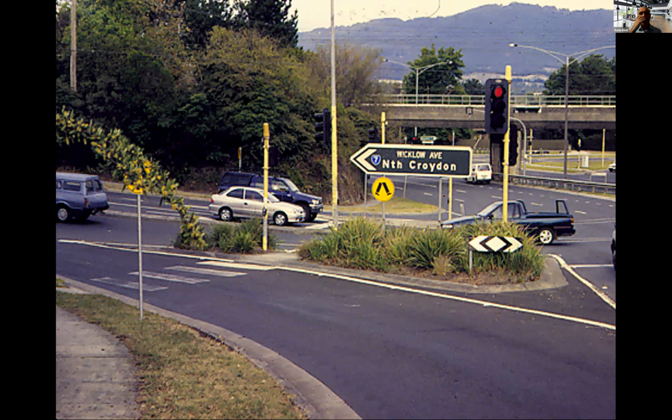How are we going to do that? So yeah, it's just something that you've got to do. Looking at tie-ins of roads, how they meet other roads, you may pick something up.